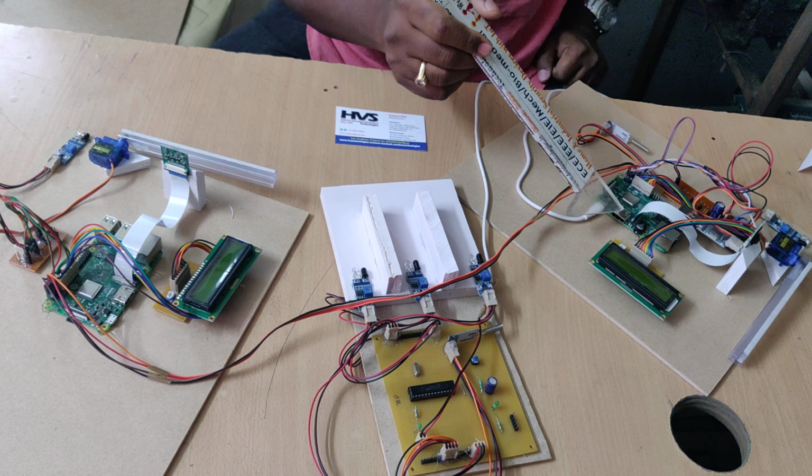Initially the gates will open and close as an indication. Now let us see the L1, L2, L3. If I place the cars in L1 and L2, then we can see that L1 and L2 are filled, and next L2 and L3 are filled.